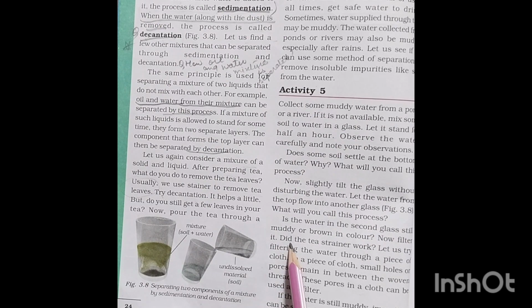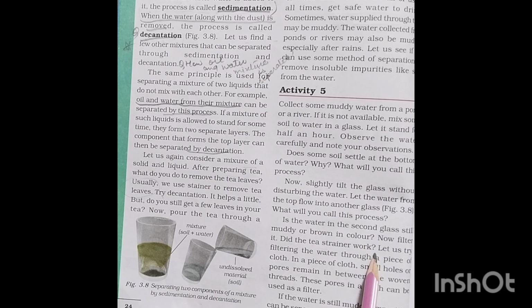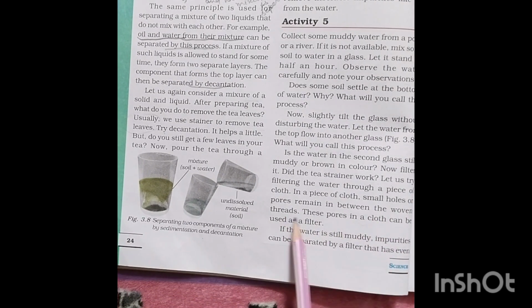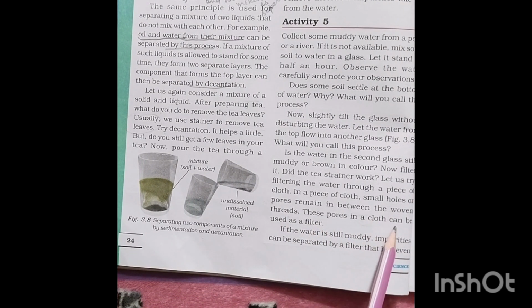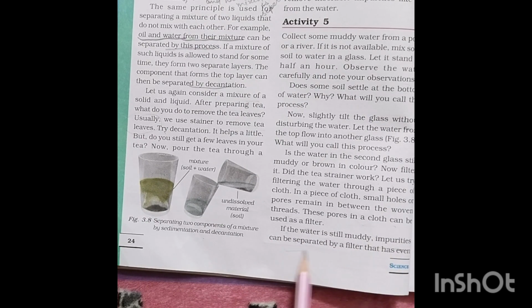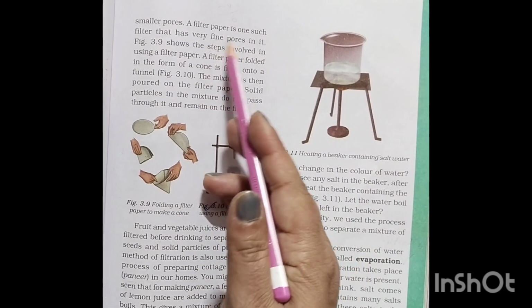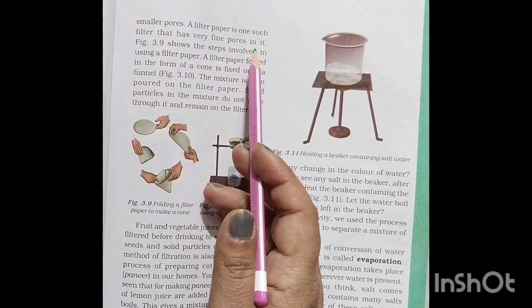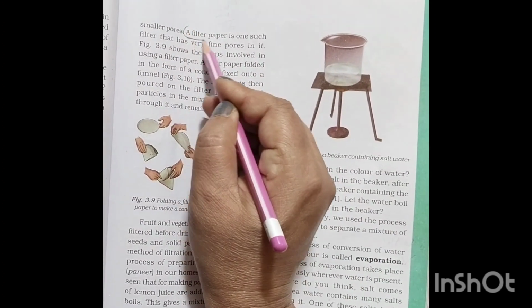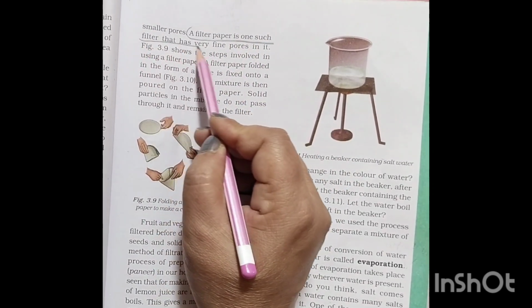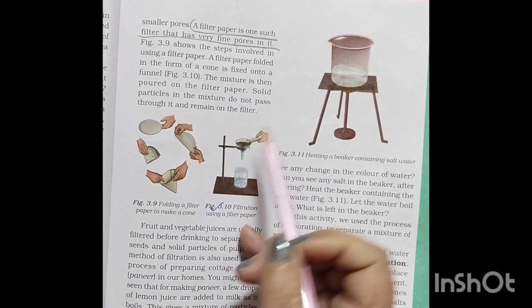Now, did the tea strainer work here? No. Let us try filtering the water through a piece of cloth. In a piece of cloth, small holes or pores remain between the woven threads. These pores in a cloth can be used as a filter. If the water is still muddy, the impurities can be separated by a filter paper. So what is filter paper? Filter paper is one such filter that has very fine pores in it.